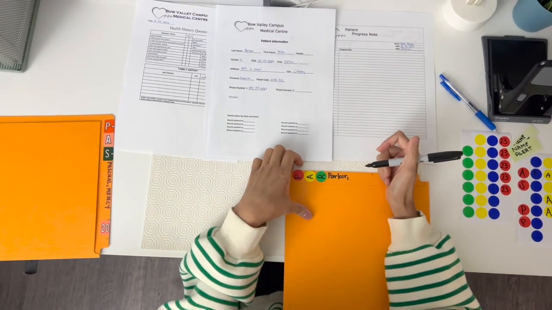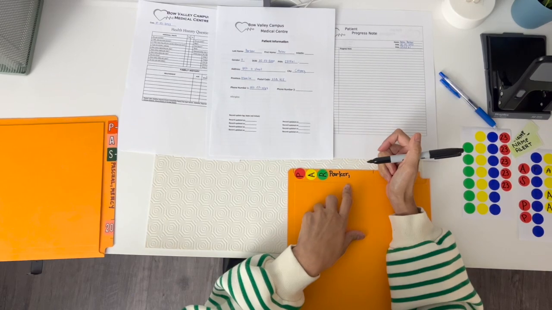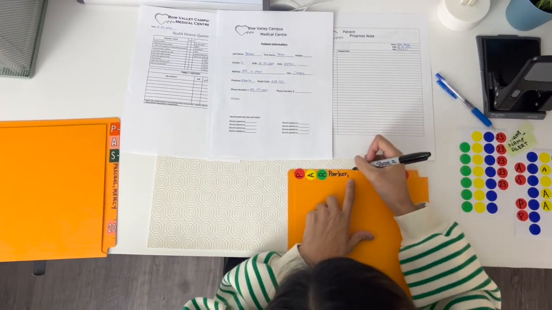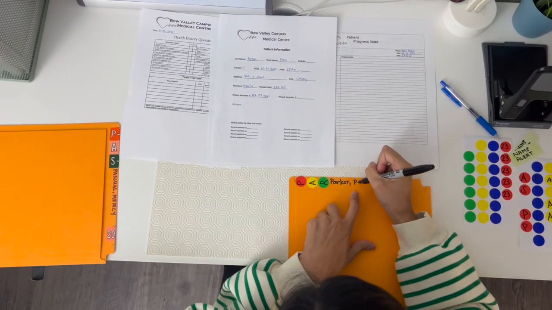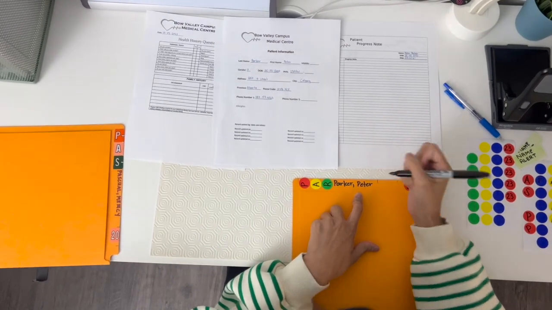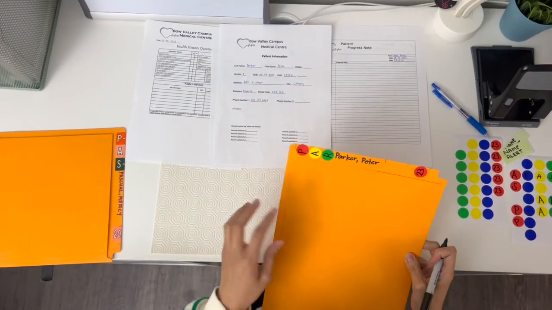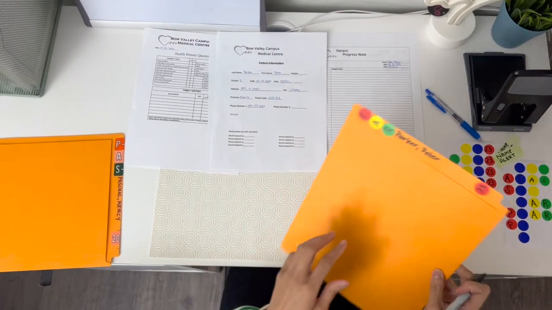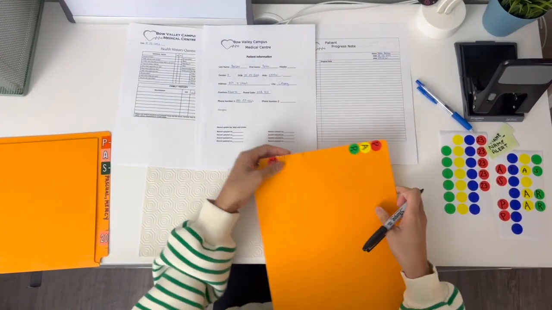Make sure to write the name clearly and accurately to avoid any errors. And also, we need to write the same name at the back of the file.